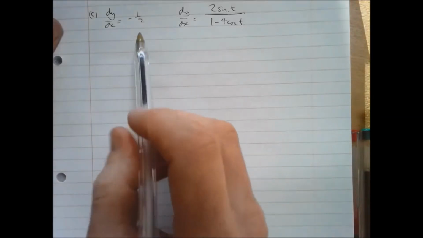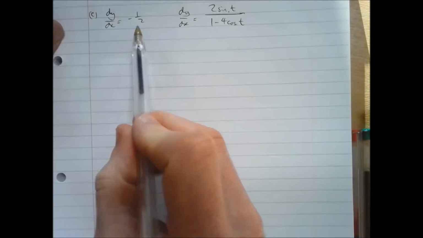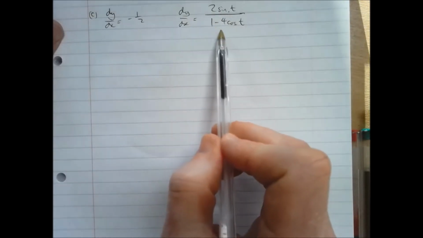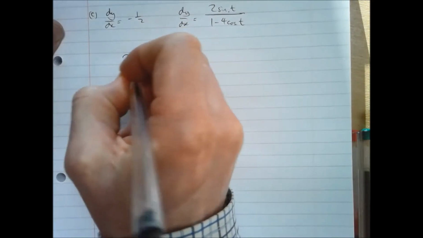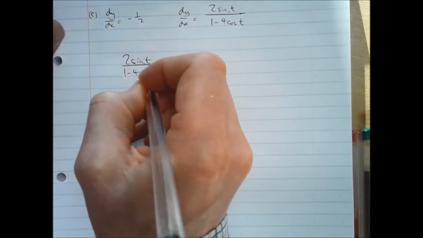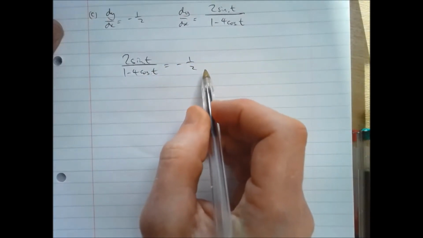Okay, question 13 part C. Here we're told that the gradient is minus a half, and we're trying to find t when the gradient is minus half. So we know that that's minus half, but we also know that the gradient is 2 sine t over 1 minus 4 cos t. So we're going to set them equal to each other. Okay, and rearrange and solve.